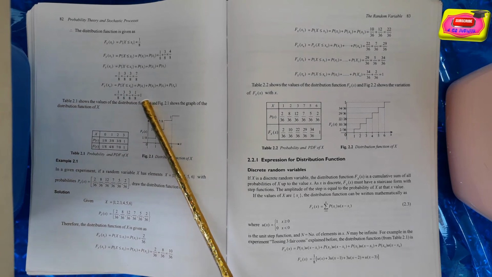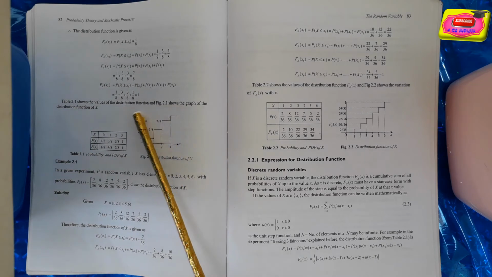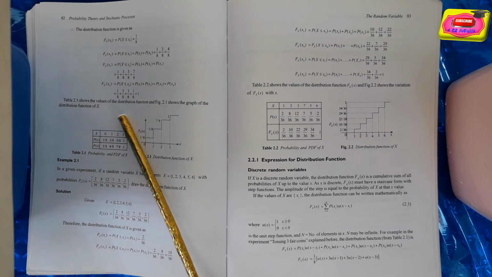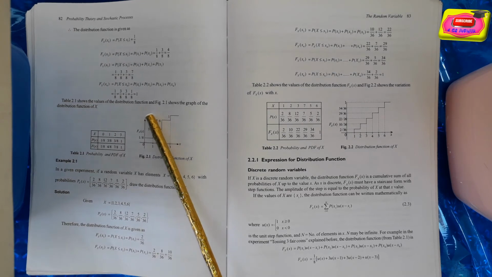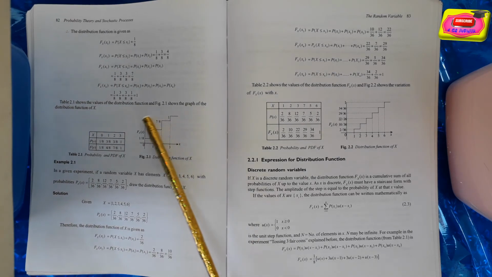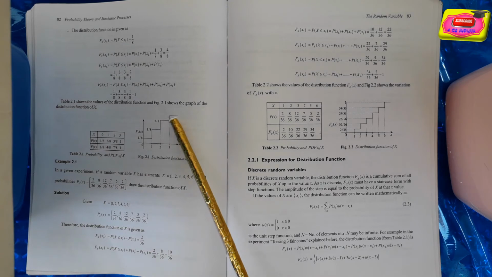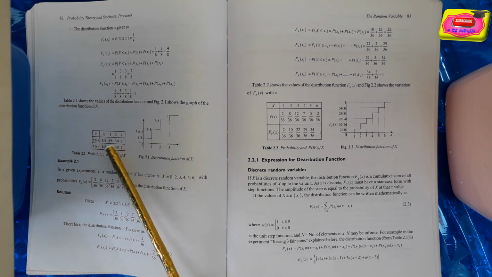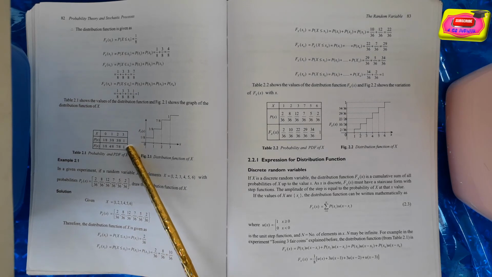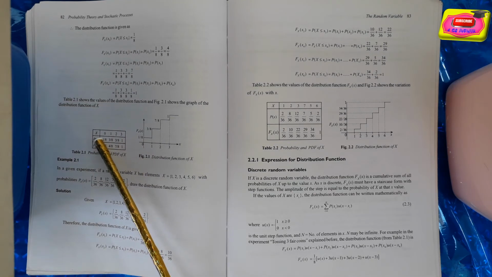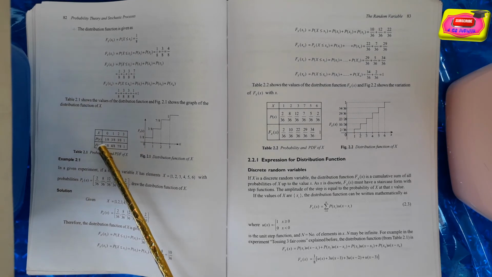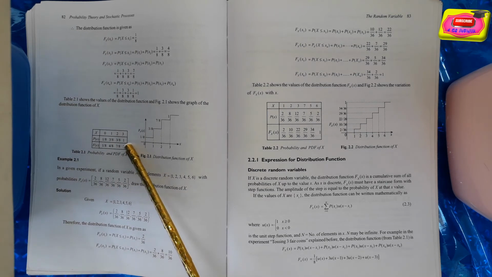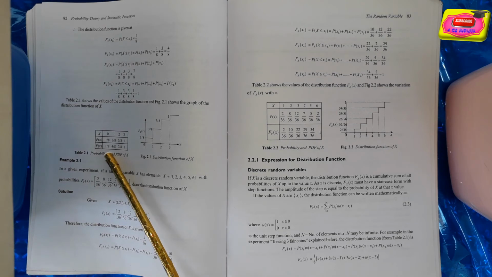Now we show the plot of this distribution function graphically. Figure 2.1 shows the graph of the distribution function of x. Here the probability distribution of x has x values 0, 1, 2, 3 and P of x values 1 by 8, 3 by 8, 3 by 8 and 1 by 8.